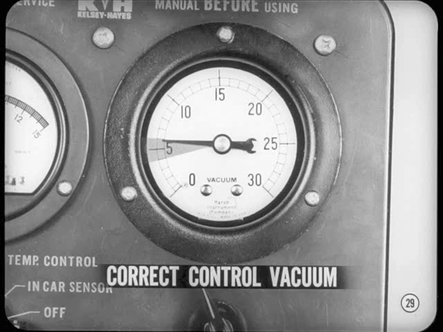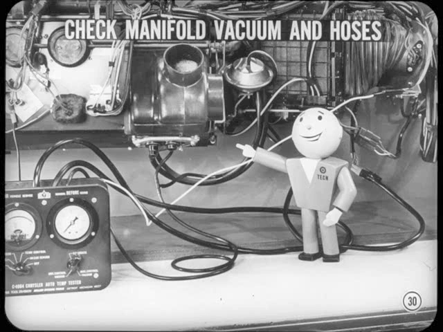Don't be in too big a hurry to replace that control unit, Bob. Always check the manifold vacuum source as well as the hose connections before you condemn the control unit. It figures that if you're not getting full manifold vacuum to the unit, then the control vacuum is going to be affected. And here's another tip.